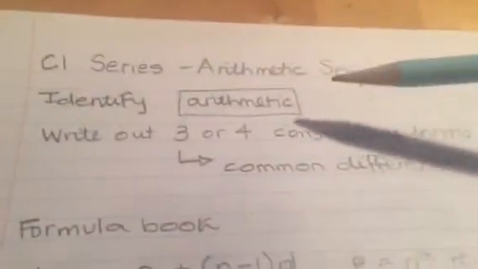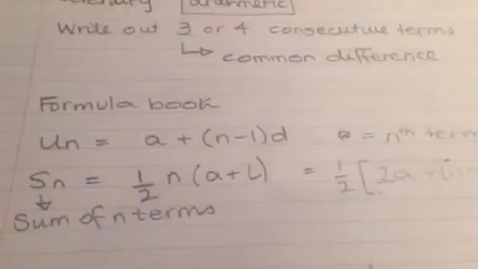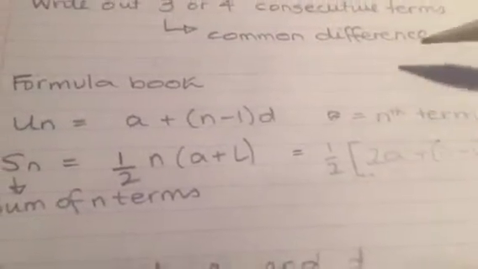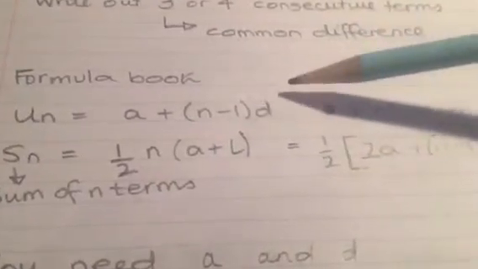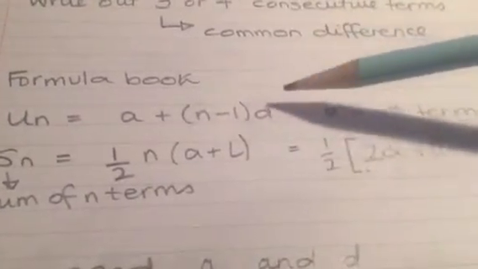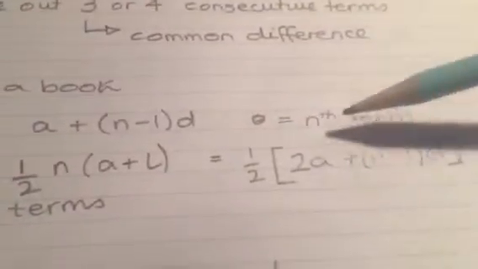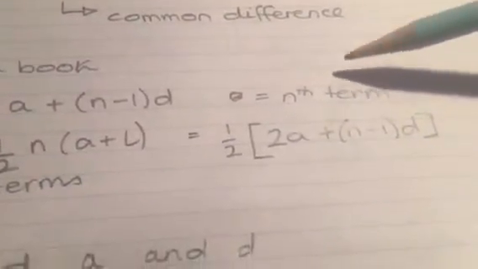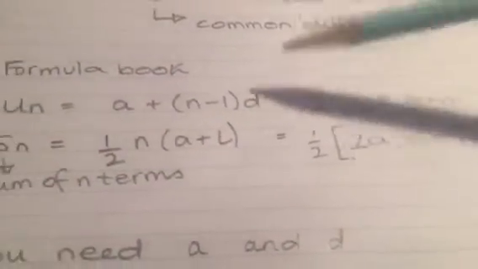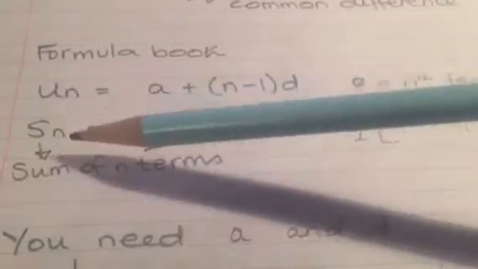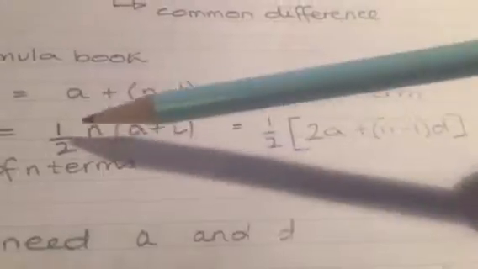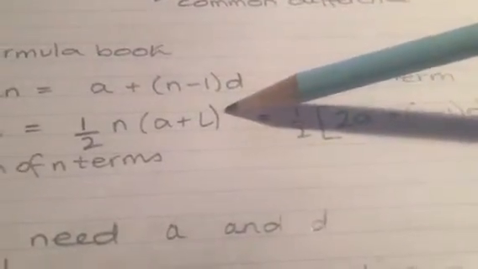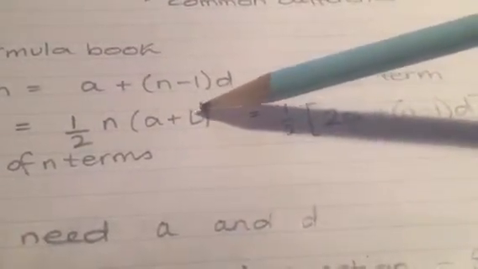So, if it is an arithmetic series, the first thing you need to do, turn to your formula book, write down the 2 formulae that are given. The first one is for the nth term, un equals a plus n minus 1 d. Write down next to it nth term. It will help you if you use words rather than just un. And the second series is for the sum, so write down sum of n terms, and it gives you 2 different formulae. A half n (a plus l) is more simple. l stands for the last term.